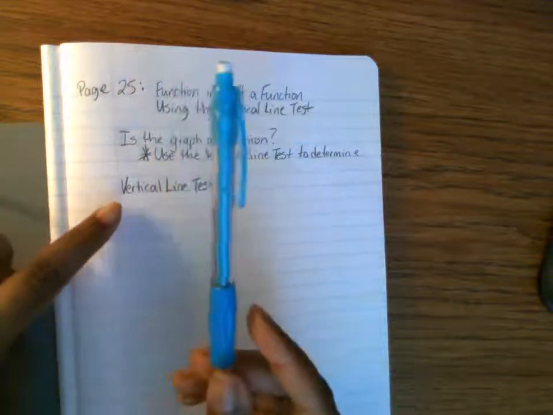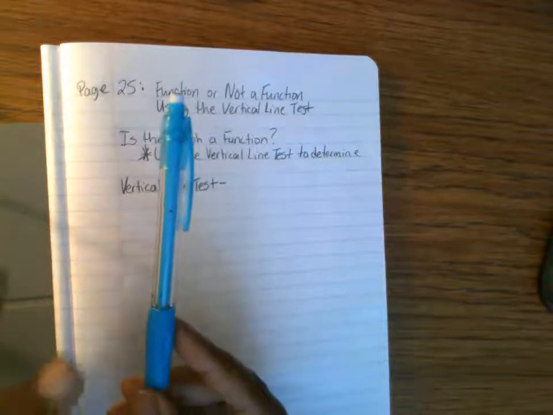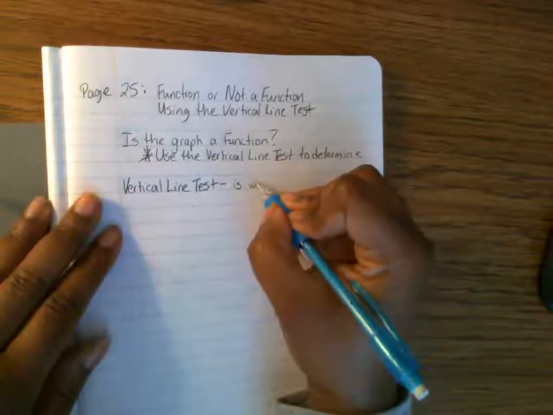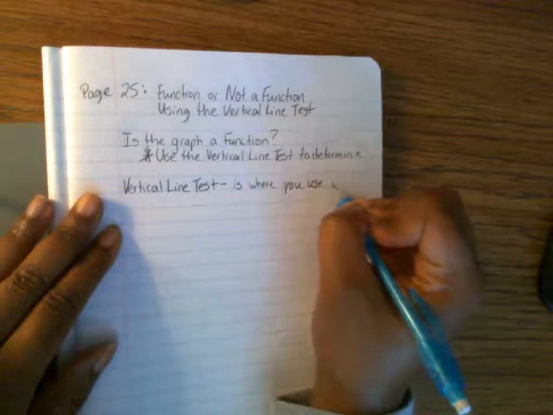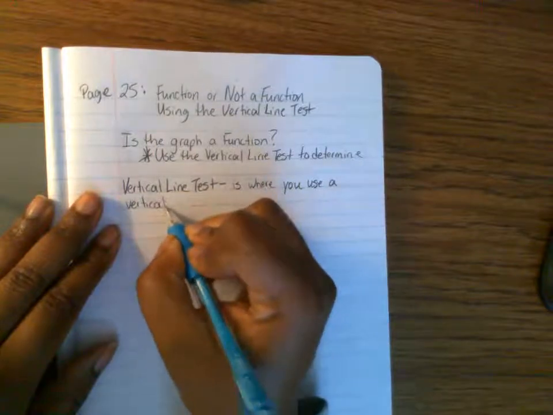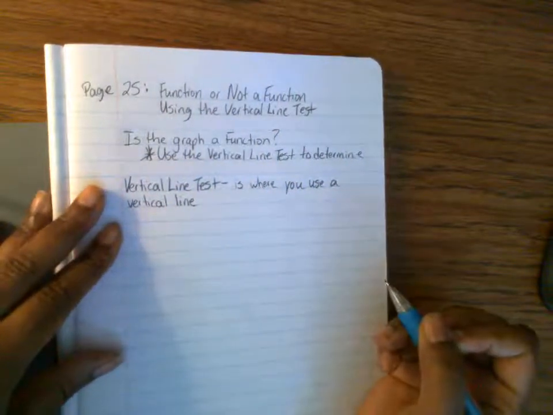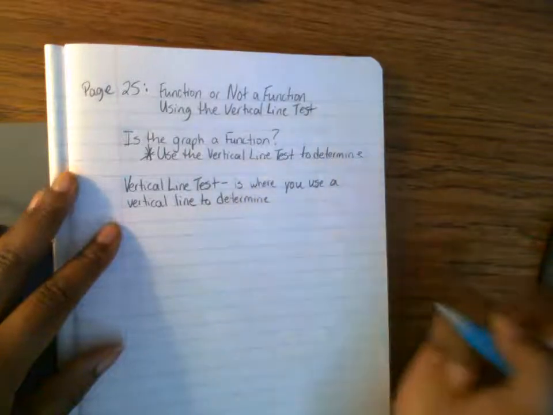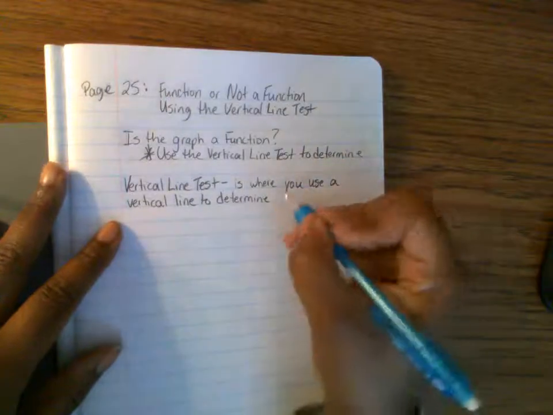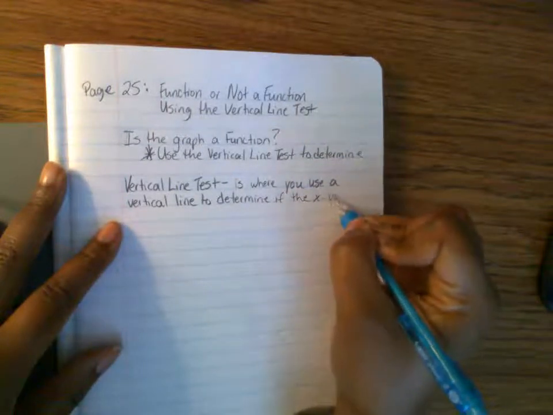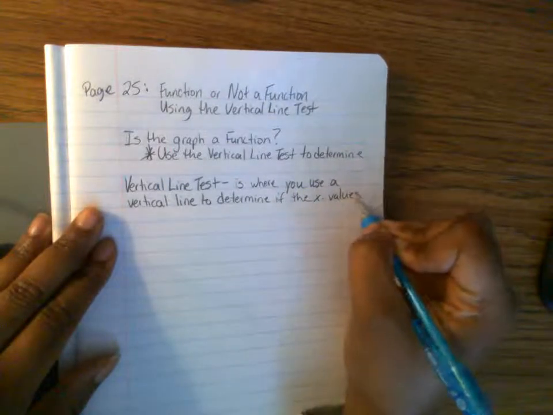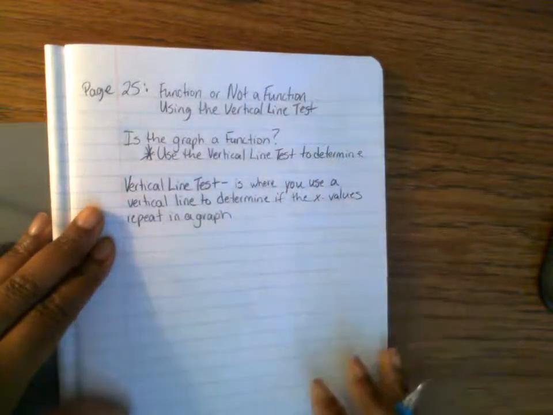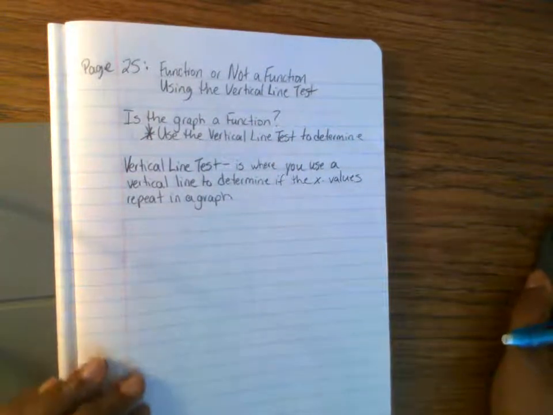That means the vertical line test is where you use a vertical line to determine if the x values repeat in a graph.